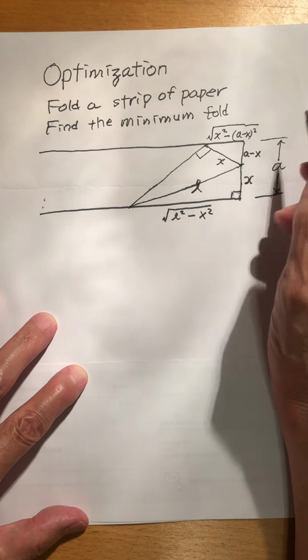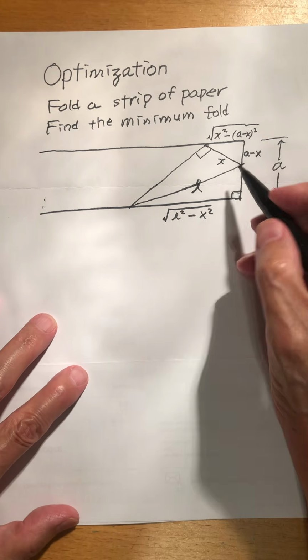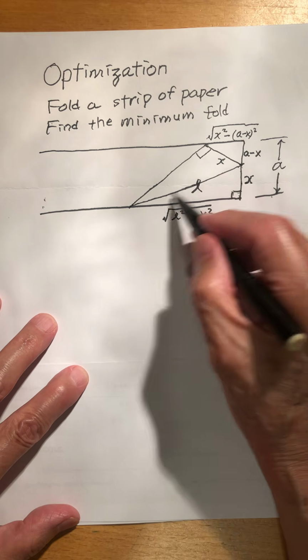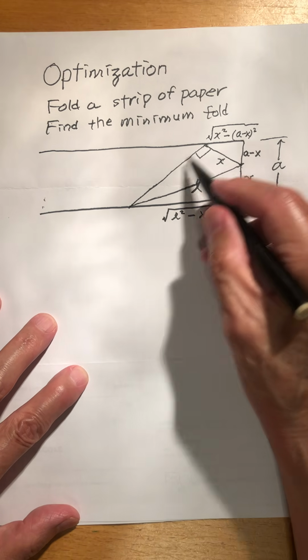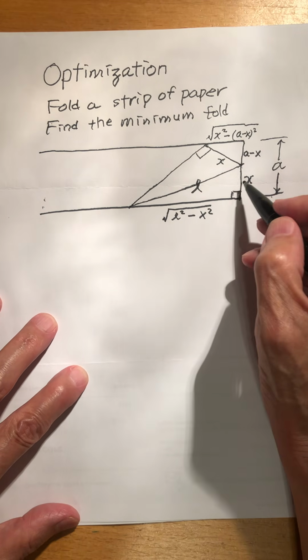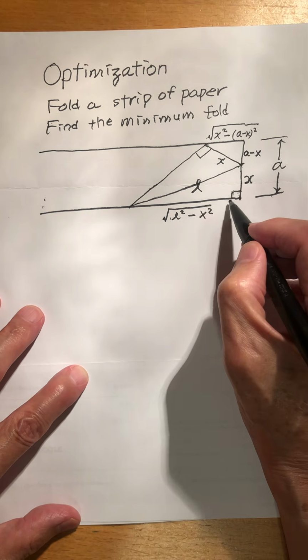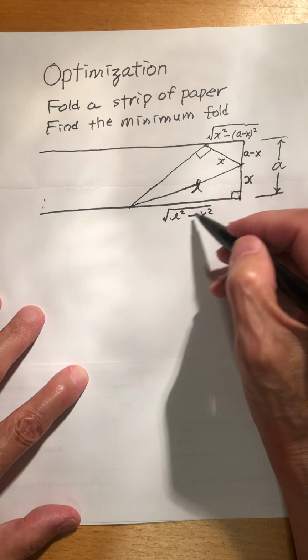Look, you fold this triangle to here. These two triangles are identical. Therefore, this side is the same as this side. So this side is the square root of L squared minus X squared.